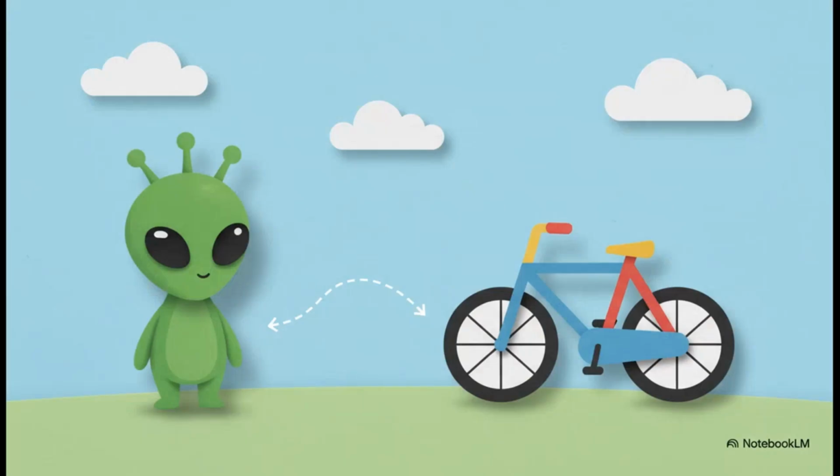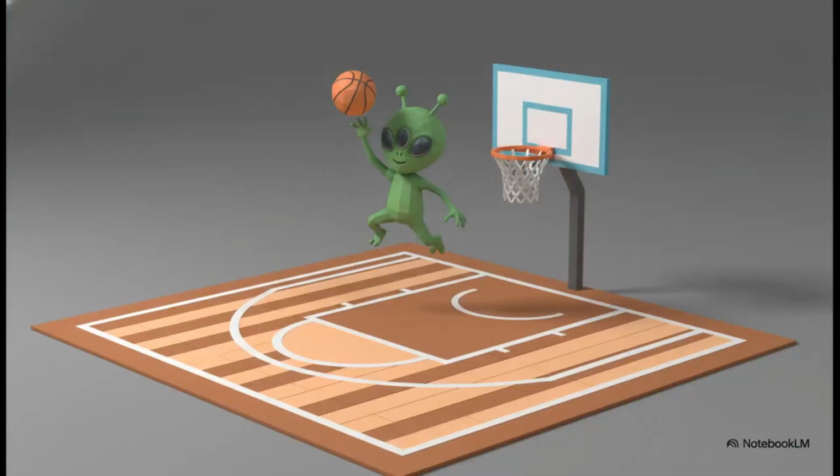Let me show you what I mean. It's actually pretty simple. You can just grab a character, say this little green alien dude, and you can even make him in a totally different AI tool. You just hand it over to Nano Banana as a reference. Then you just tell it, hey, take this exact guy and put him in a completely new situation.